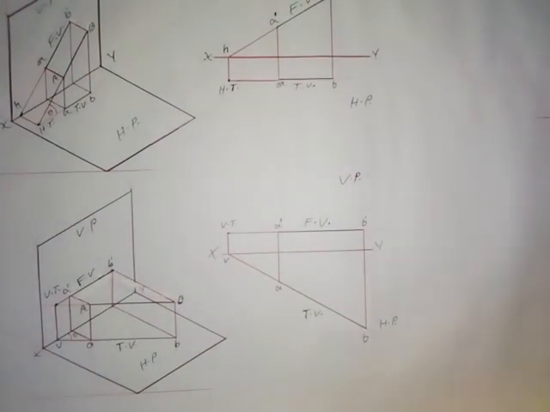So I believe this is clear to you. We are going to solve questions on how we can find the traces, the vertical traces and horizontal traces, of a line.